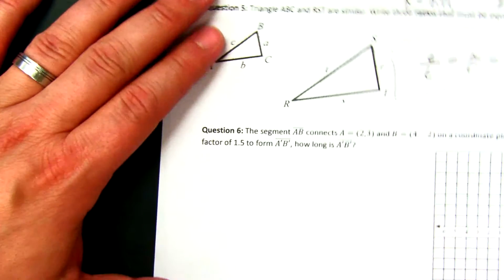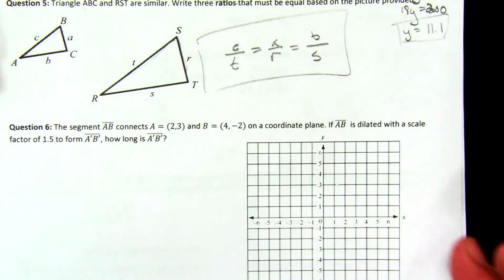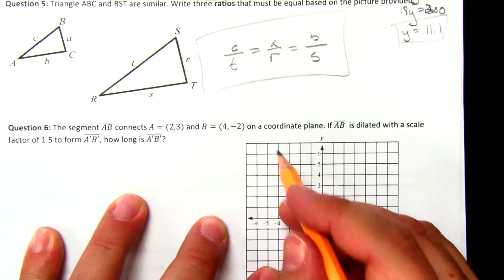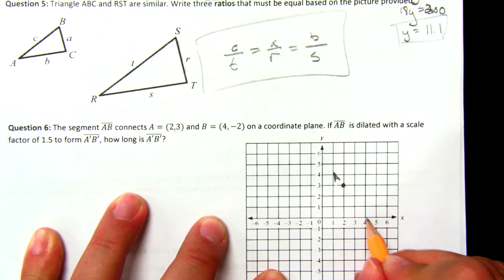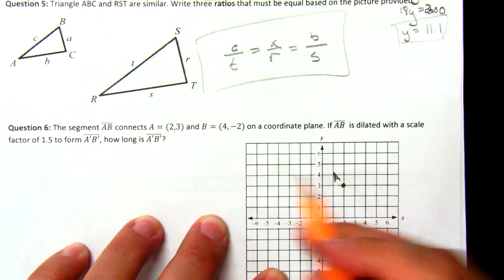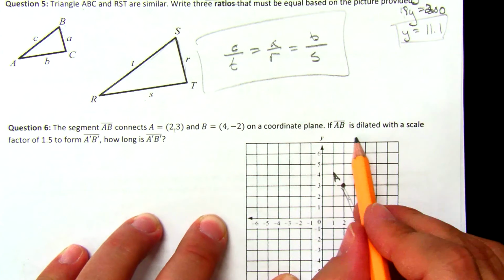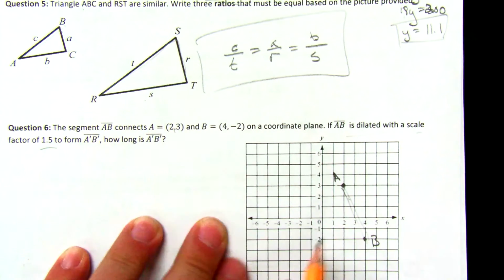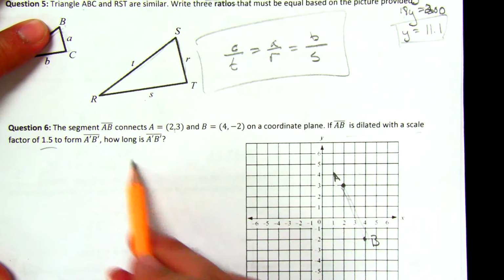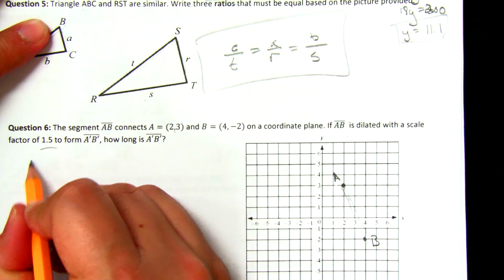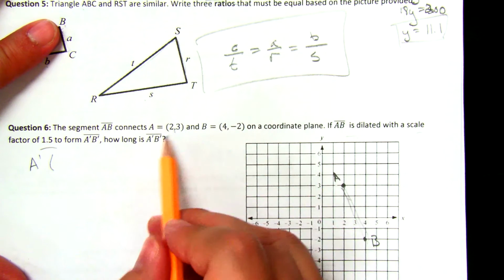Number 6. So it asks some stuff about dilation. A is at 2, 3. B is 4, negative 2. So let's just plot those. A, 2, 3. B, 4, negative 2. AB, this segment here, is dilated with a scale factor of 1.5. Okay, so what is A to form A prime, B prime? Then it wants to know how long A prime, B prime is. Well, A prime is going to be at, we'll take 2, 3, so let's do it like this.